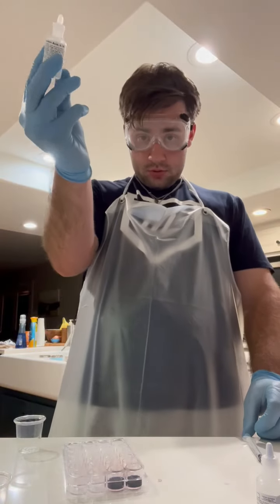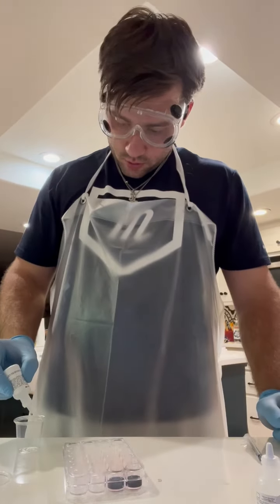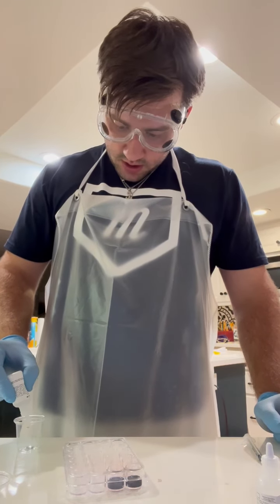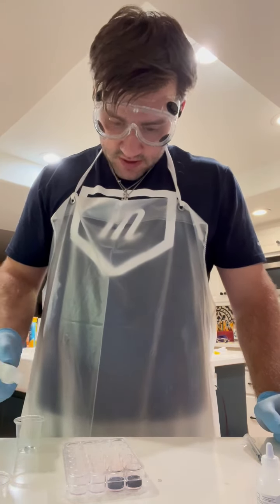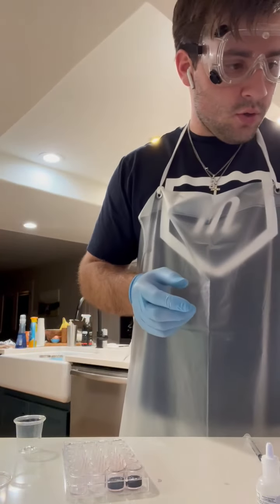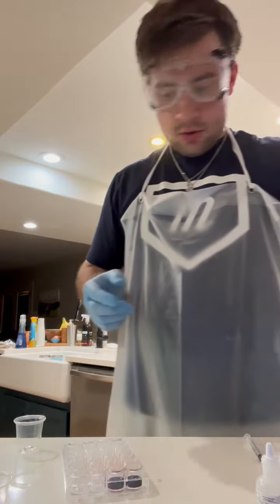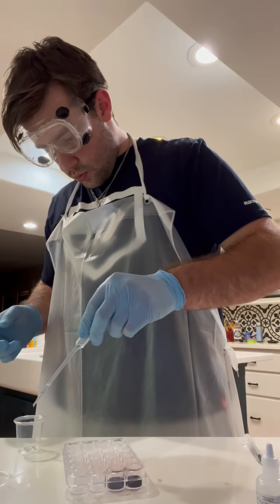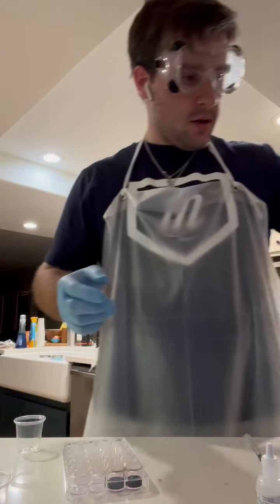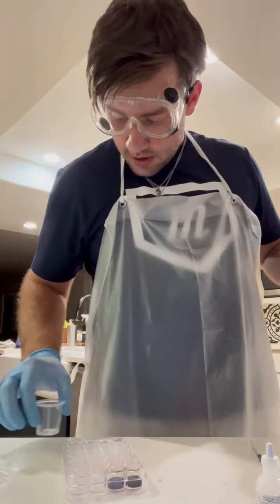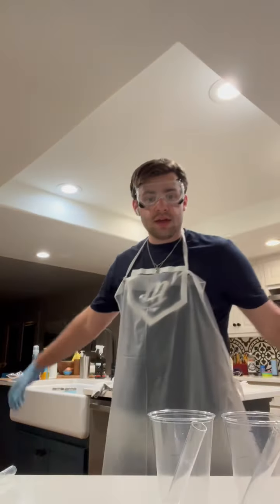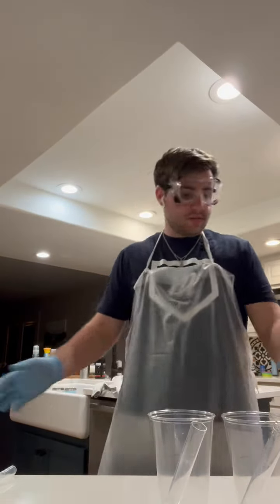of the 0.1 HCl. So we're going to go 1, 2, 3, 4, 7, 8, 9, 10, 11, 12, 13, 14, 15. And then I need to put 5 drops of water. 1, 2, 3, 4, 5. And that's 75% right there. Mix it up, 75%. Now that activity 2 is done, we're on to activity 3.